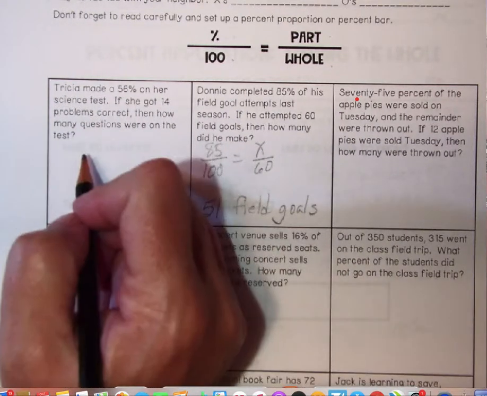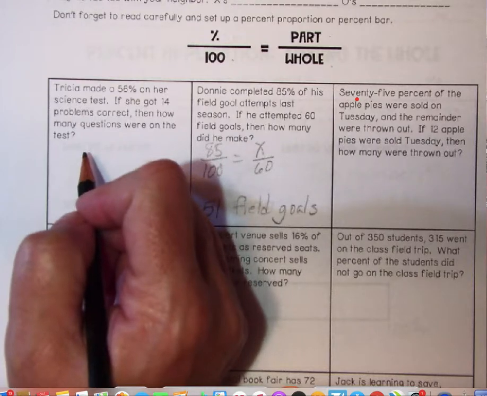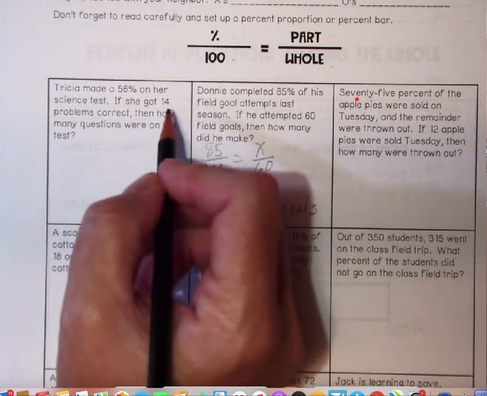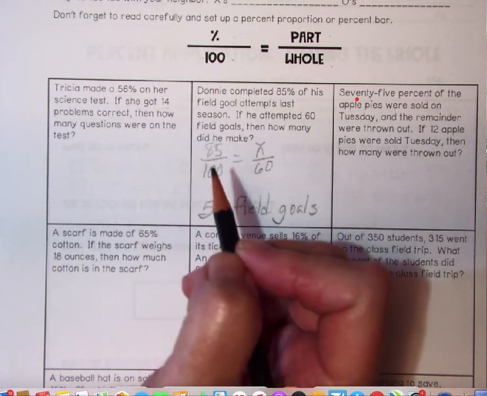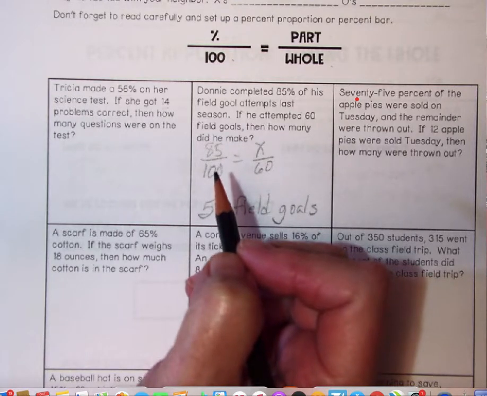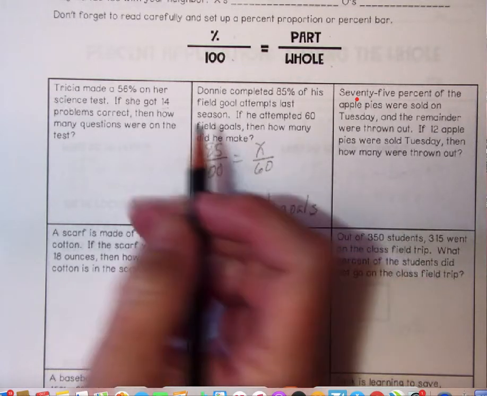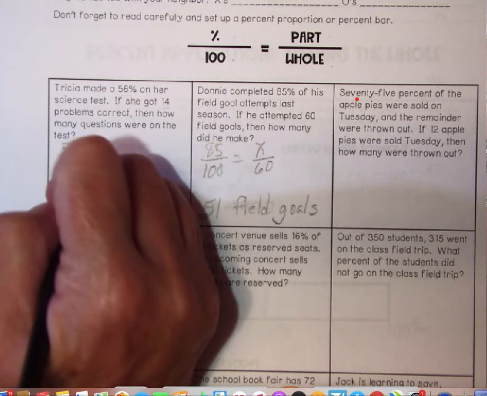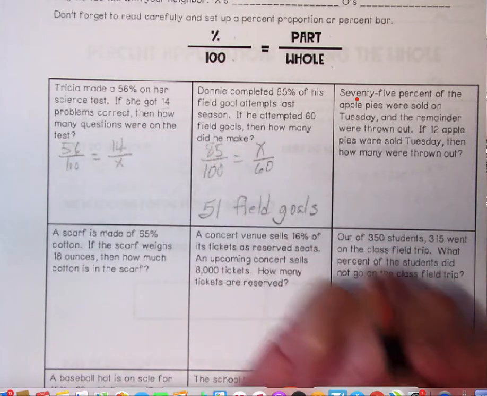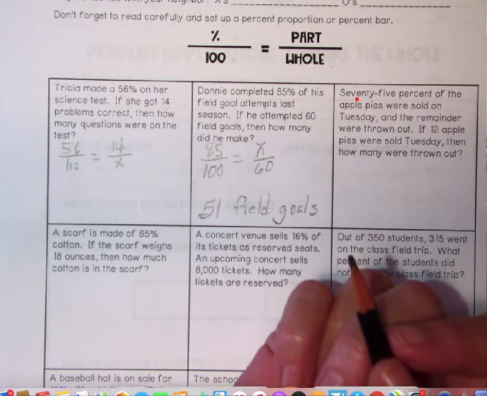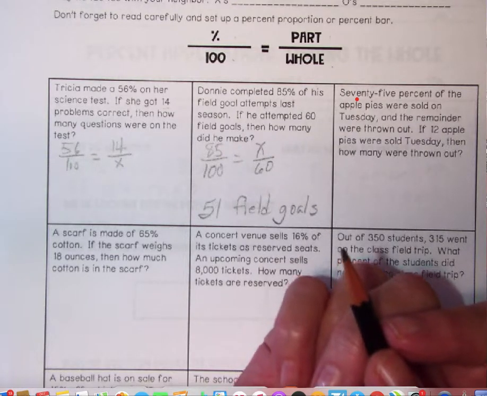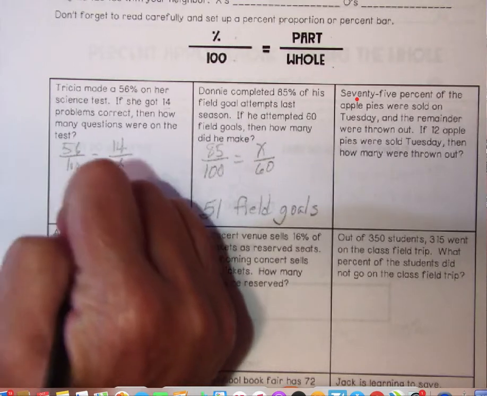All right, let's jump over here and do this one. Trisha made 56% on her science test. If she got 14 problems correct, remember 14 is representing that 56, then how many questions were on the test? How many total questions? We're looking for the whole. So 56 over 100 equals 14 over x. I do my cross multiplying again. 14 times 100 is 1400 divided by 56, and I get 25 questions.